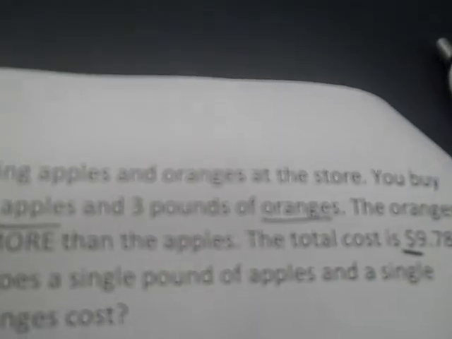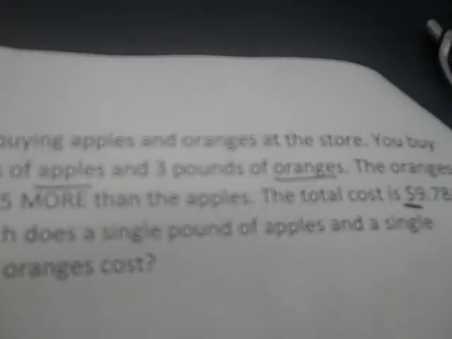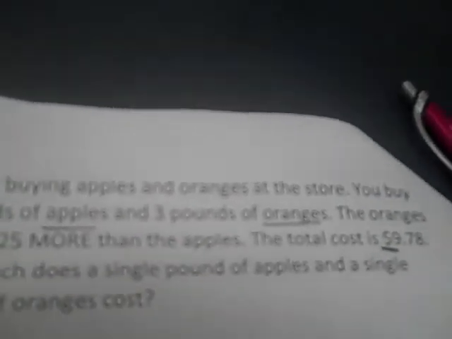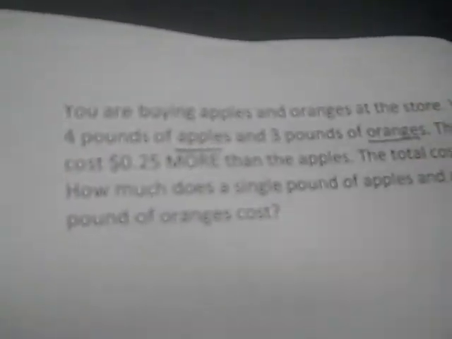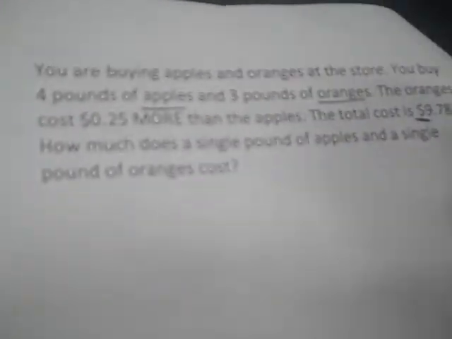Next problem. You are buying apples and oranges at the store. You buy 4 pounds of apples and 3 pounds of oranges. The oranges cost 25 cents more than the apples. The total cost is $9.78. How much does a single pound of apples and a single pound of oranges cost? So it's 3 units again.